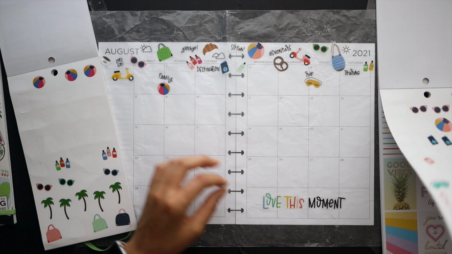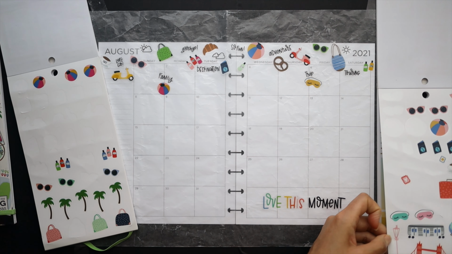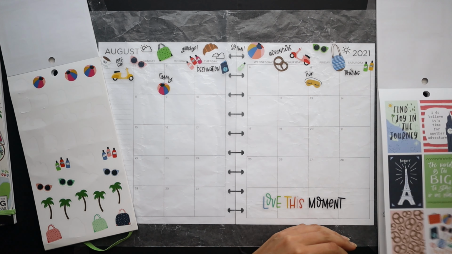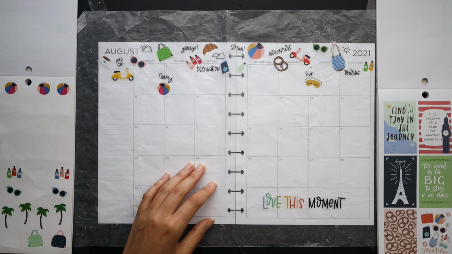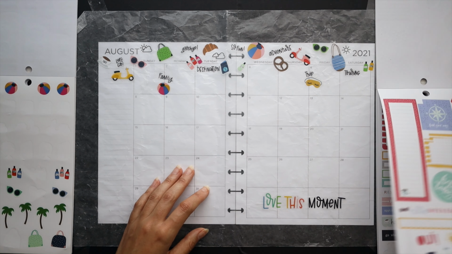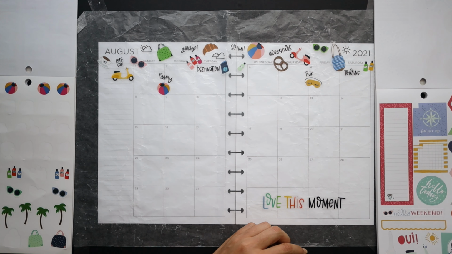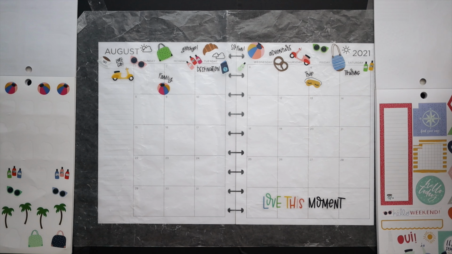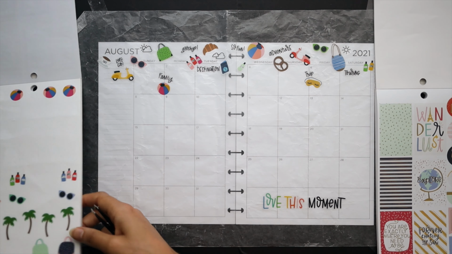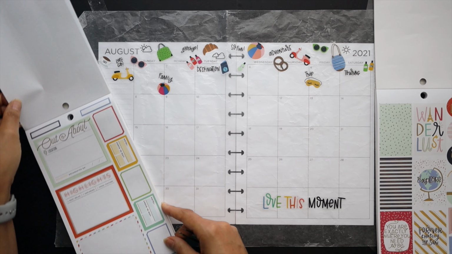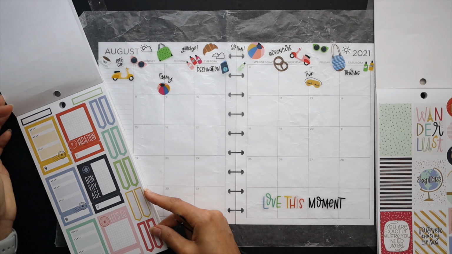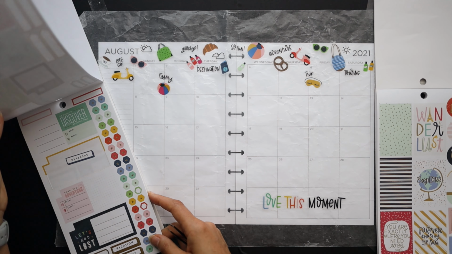And I feel like I need a few more things, so I'm just trying to see what I have available to me. Also thinking about what I want to do in the sidebar as well. I do want to add a little bit of color over there, but I'm not sure what yet. And again, I really want the focus to be at the top, so it needs to be fairly simple.